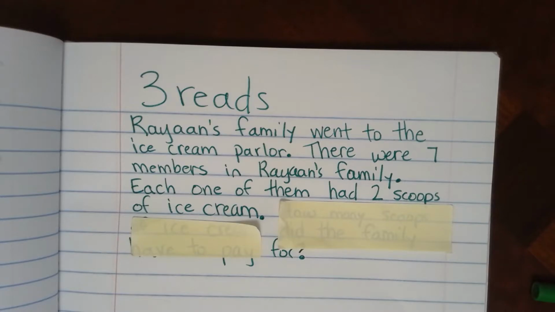For the third read, they then read it again. Rayon's family went to the ice cream parlor. There were 7 members in Rayon's family. Each one of them had 2 scoops of ice cream. After the third read, they're encouraged to think about what questions might be asked at the end of the story problem.